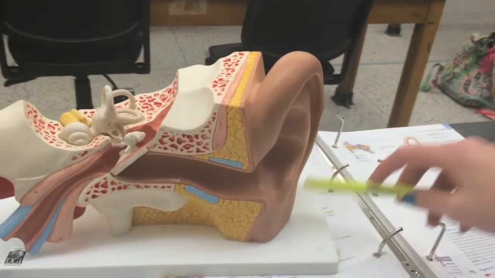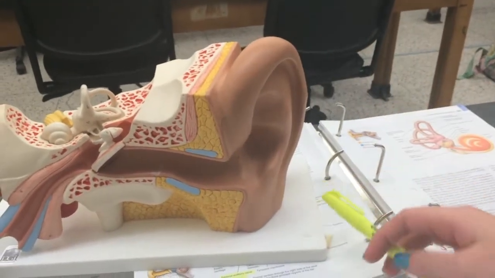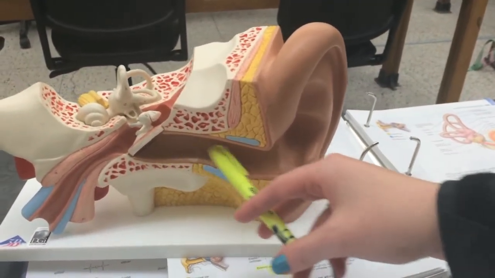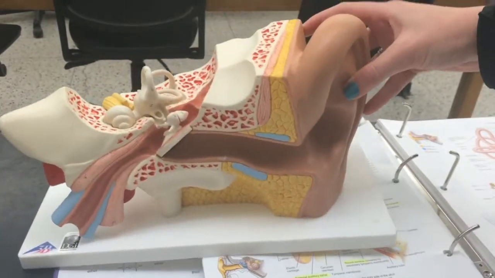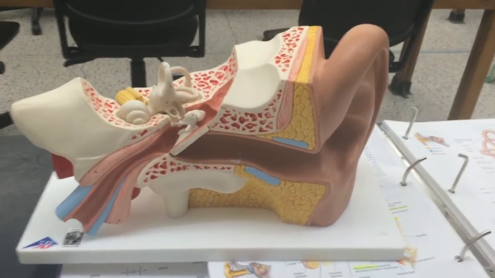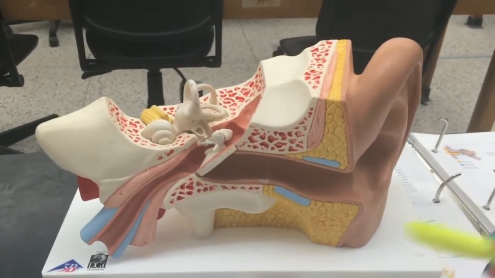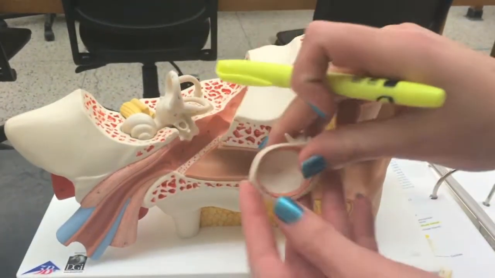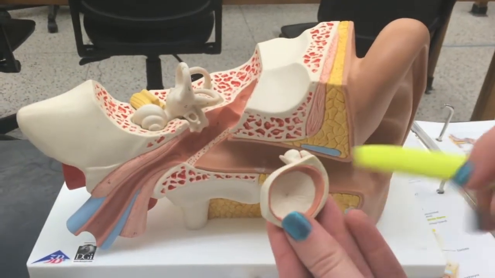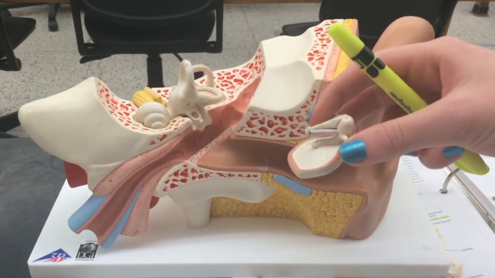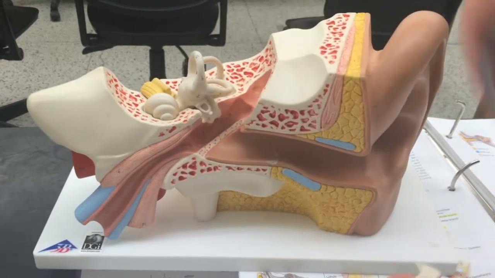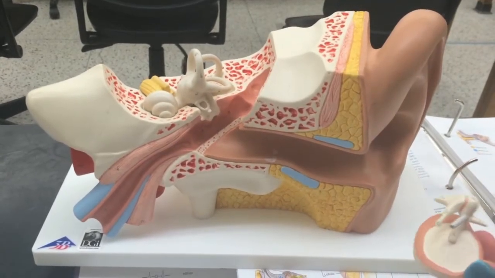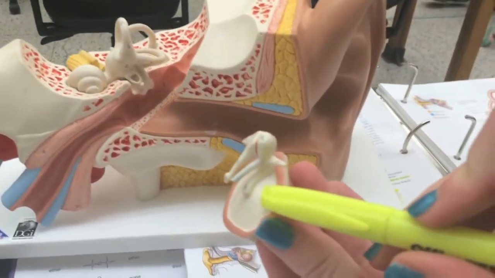The outer ear is the pinna, the external acoustic meatus, otherwise known as the external auditory canal. The tympanic membrane is this. The round window is back here somewhere. The malleus connected right there.